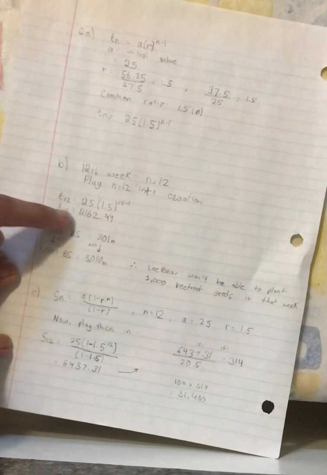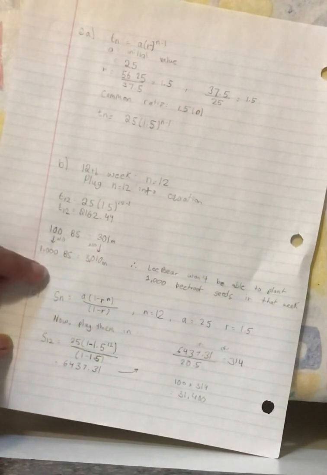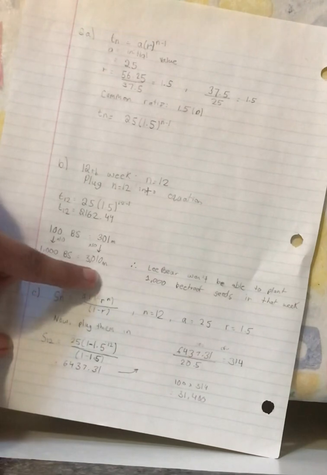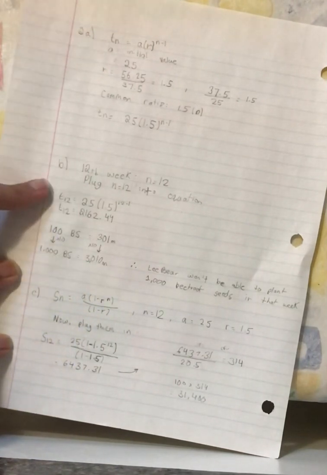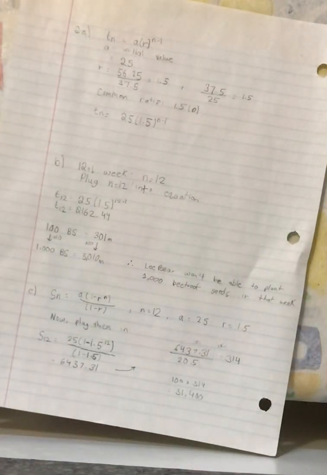So Lieber won't be able to plant 1,000 beetroot seeds in that week because he only expanded the farm by 2,162.44, and 1,000 beetroot seeds is equal to 3,010 meters of space. So therefore he won't be able to plant 1,000 beetroot seeds.